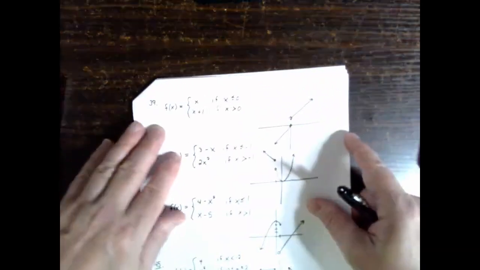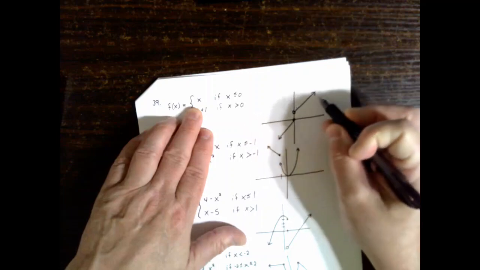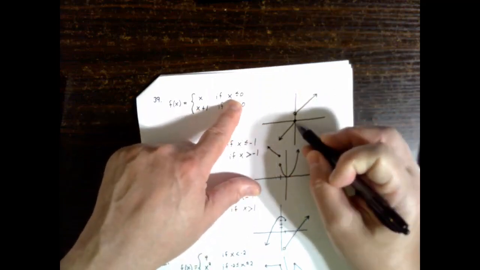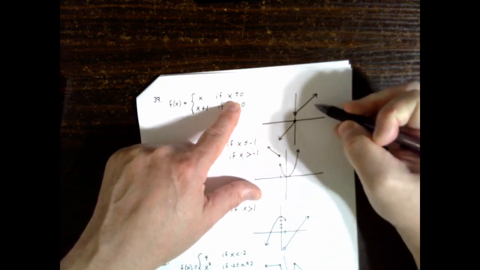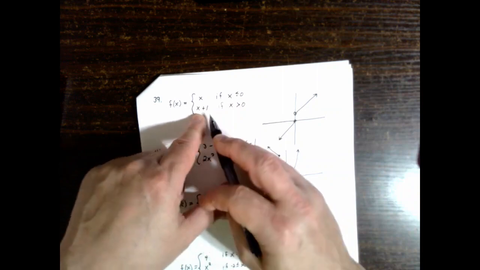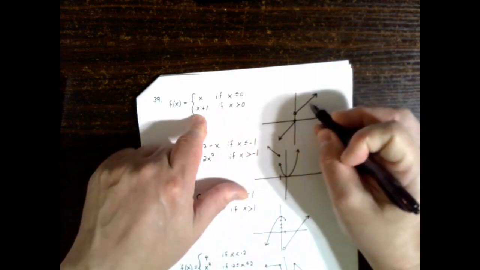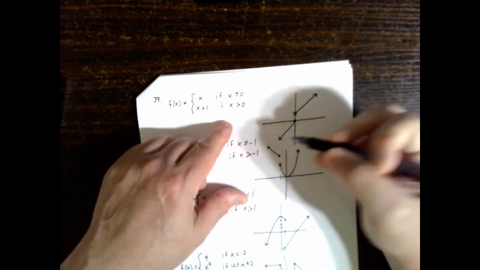And the same thing with each one of these. Y equals x is just the line that goes through the origin right here. But we only want 0 or smaller, so 0 and smaller. So we erase everything over here. Now this is y equals x plus 1, which is a little bit higher. Goes right there. But we only want greater than 0. We don't want this other smaller part, so we erase it.